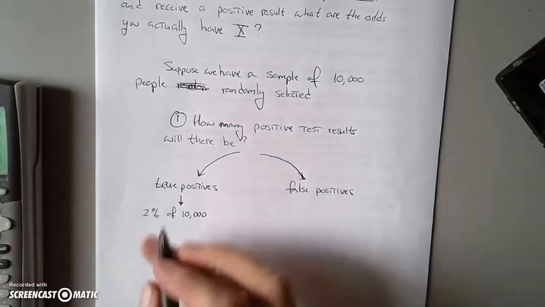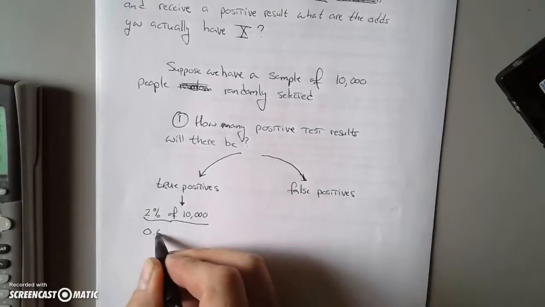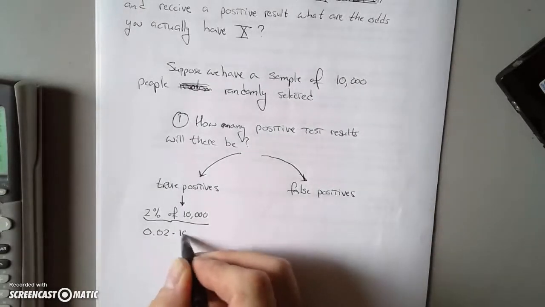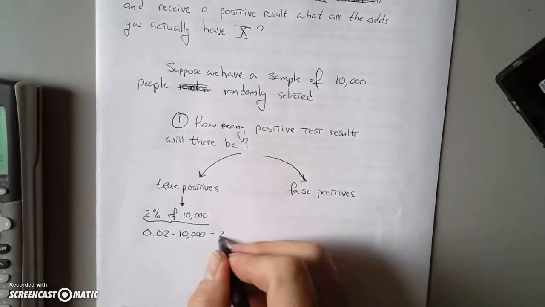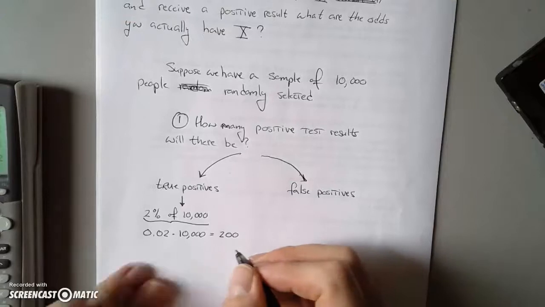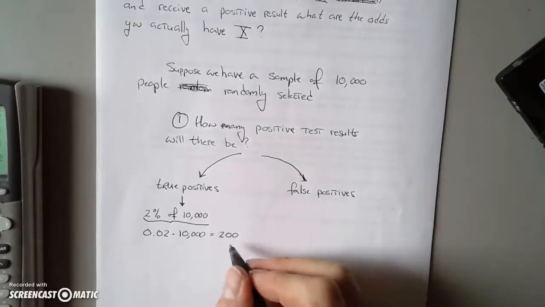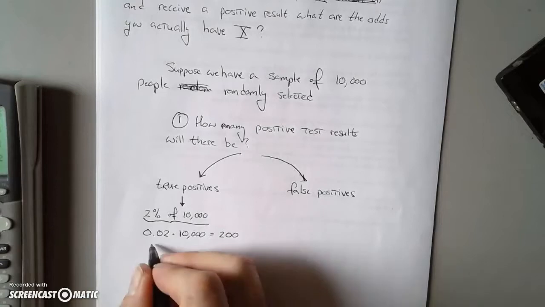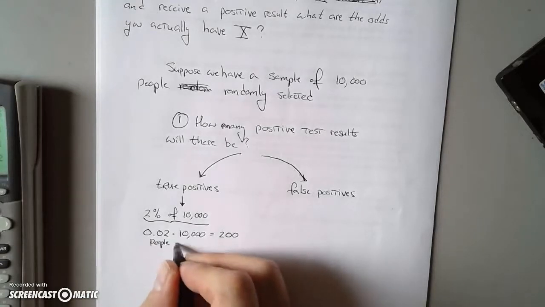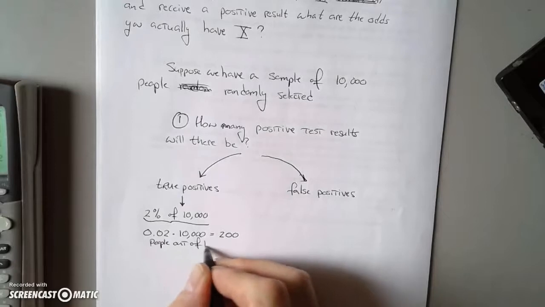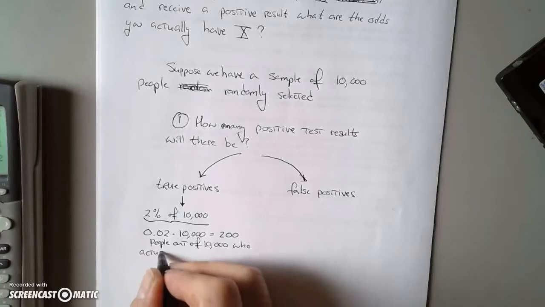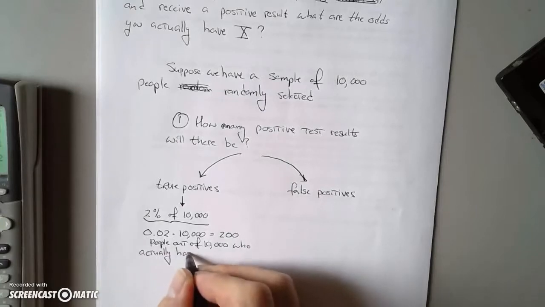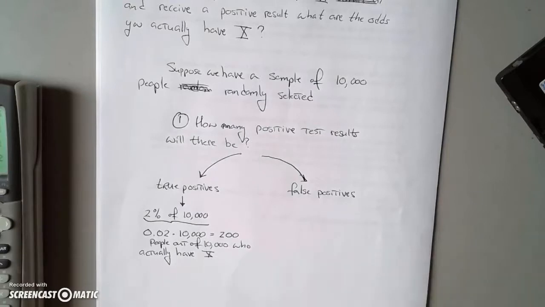So to do 2%, this requires 0.02 times 10,000, which is 200. Yeah, it's just 200. Right, so there are 200 people out of 10,000 who actually have X.